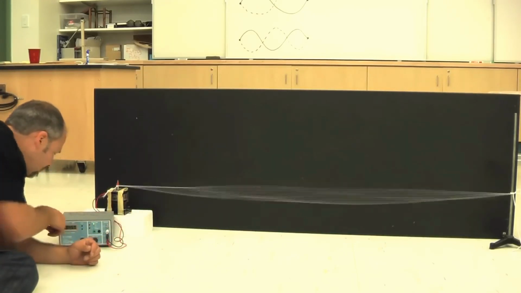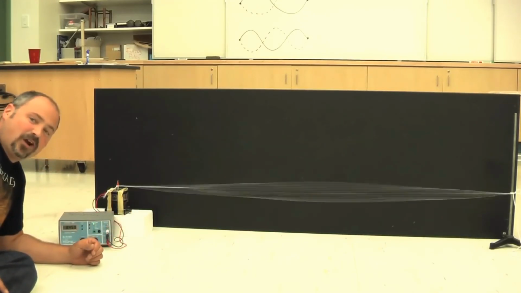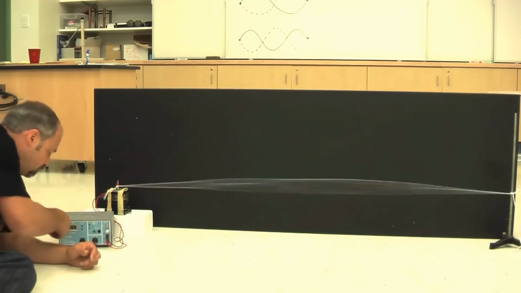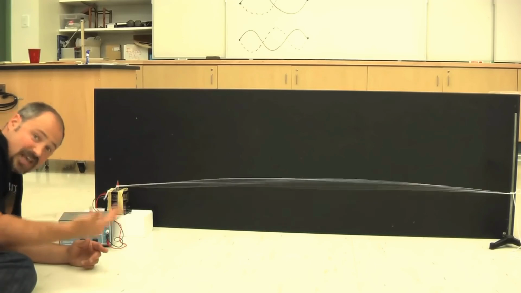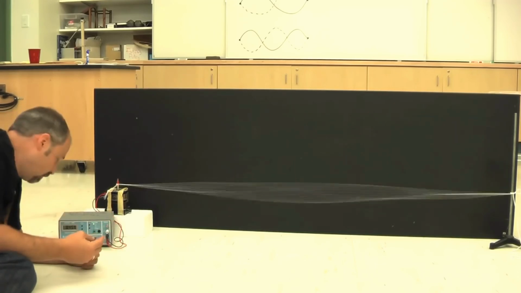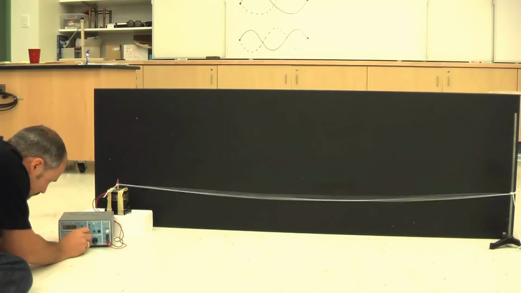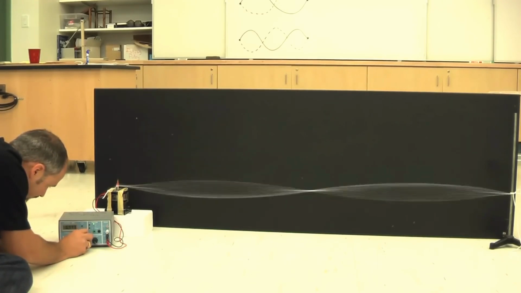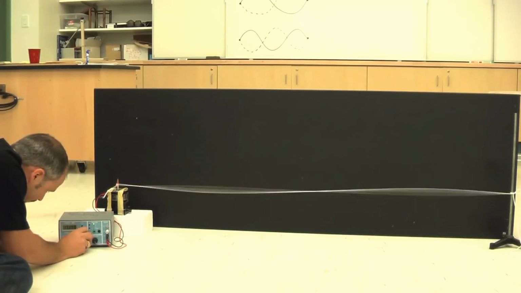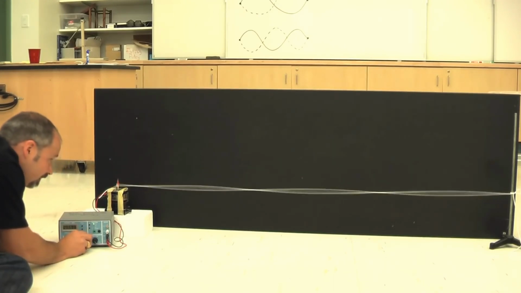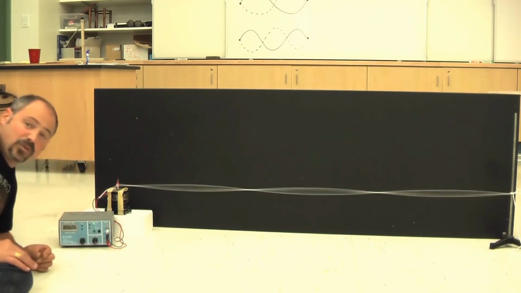Now, all of the other harmonics are multiples of this number. So we just saw that 2 times this number was the second harmonic, or the second possibility. Well, if I go 3 times this number, I should get the third harmonic. 3 times 8.5 is around 25.5. And there we go. So that's the third harmonic.